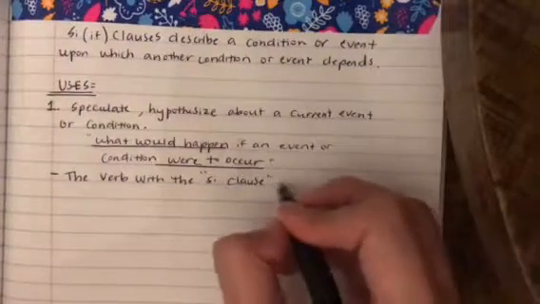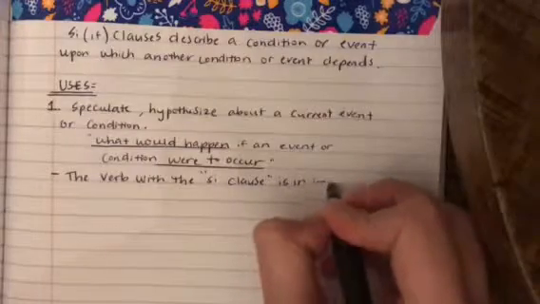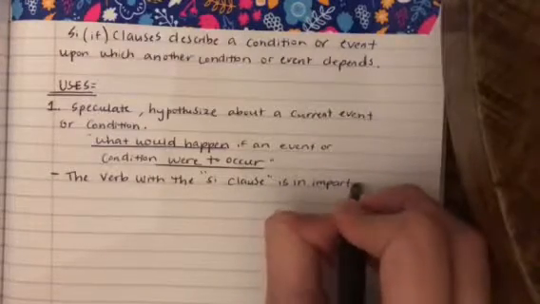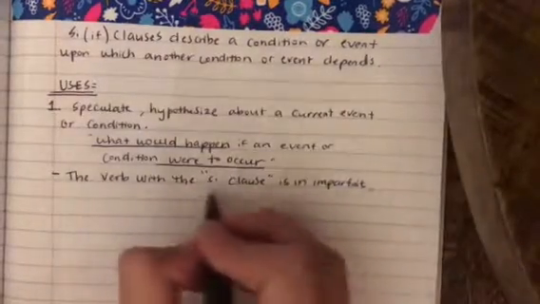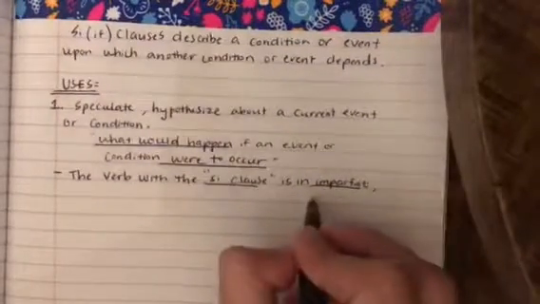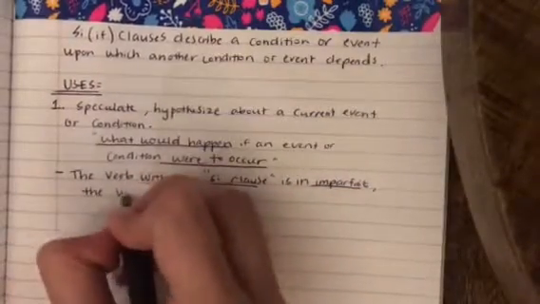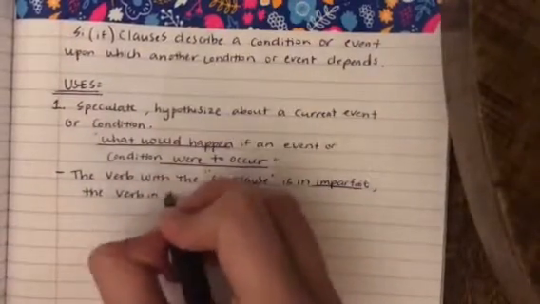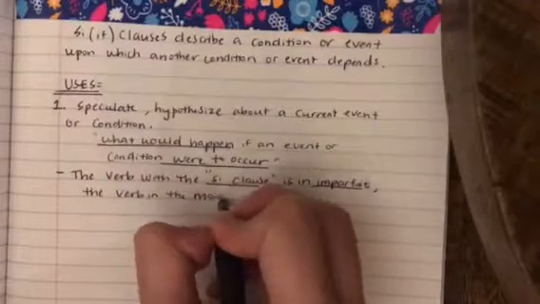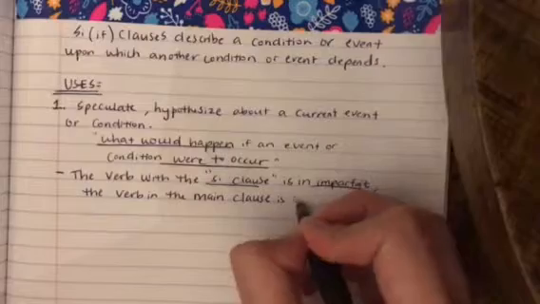So the thing with the si clause, that part is going to be in the imparfait. So if you had it before or after, doesn't matter. Wherever your si clause is, the verb with your si clause is going to be in the imparfait. And then the verb in the main clause is going to be in the conditional.